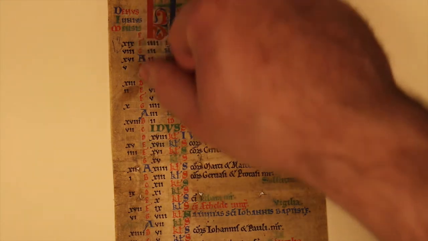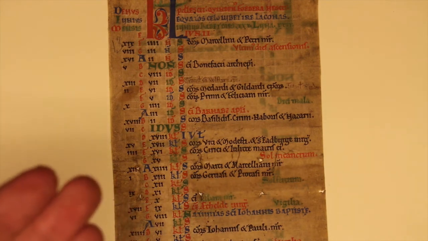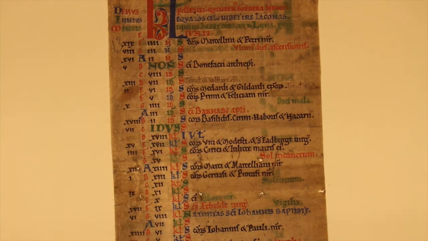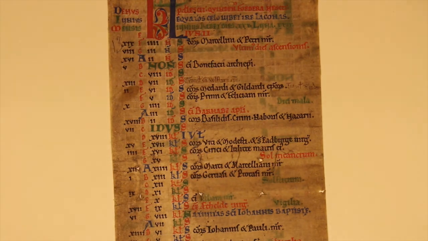Okay, and then the last column are the golden numbers, even though they're not done in gold here. They are very important because they are used to determine the date of Easter, the high holy day of the Christian church. And because Easter is not tied to the calendar, but is instead tied to the first full moon after the vernal equinox, you need these numbers, which can be used in conjunction with a table in another book. You can use those to calculate the date of Easter.